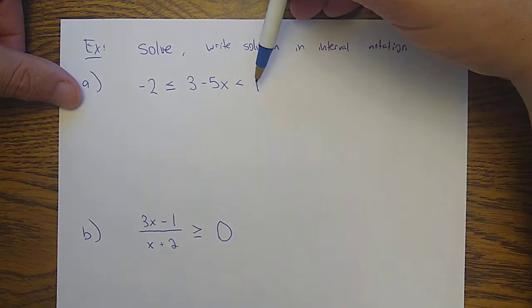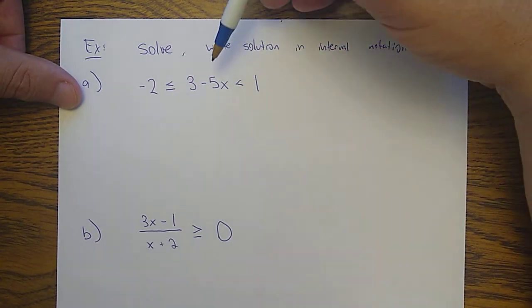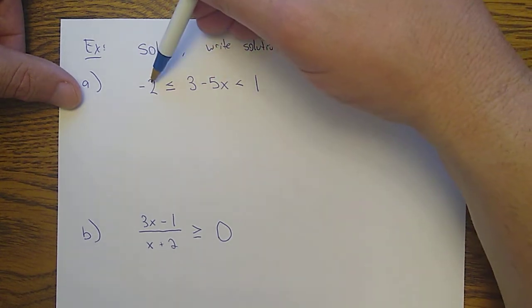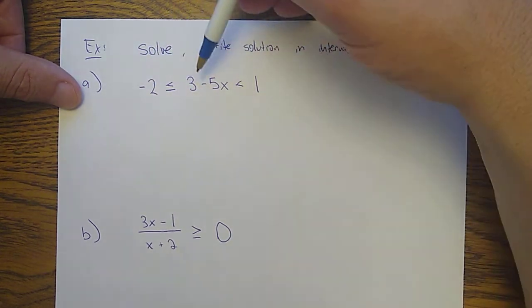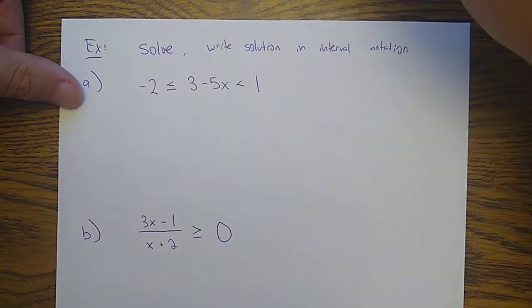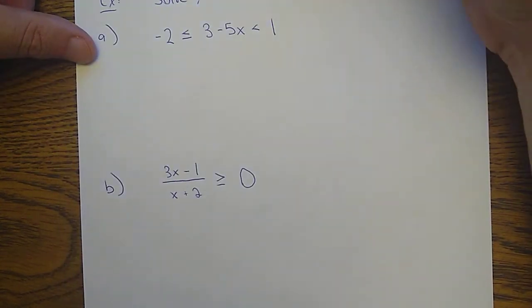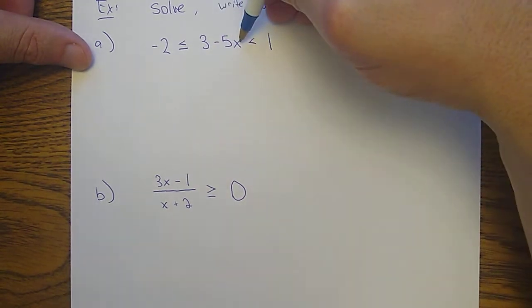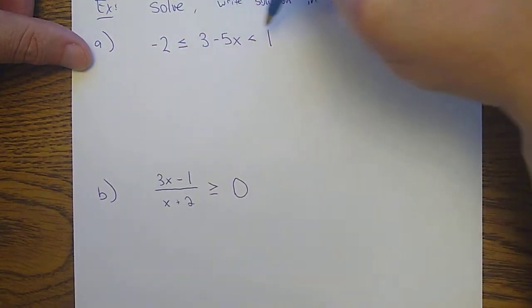So here I have an inequality. I often call these three-sided inequalities. There's actually three quantities here. This number is less than or equal to this number, which is less than this number. But these aren't anything too scary. Anything that you do, you have to do in all three places.